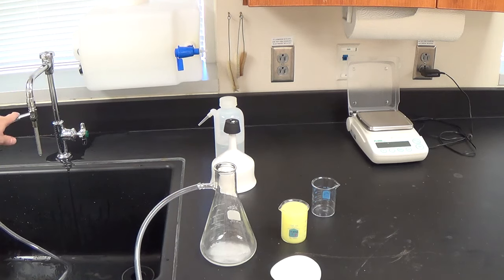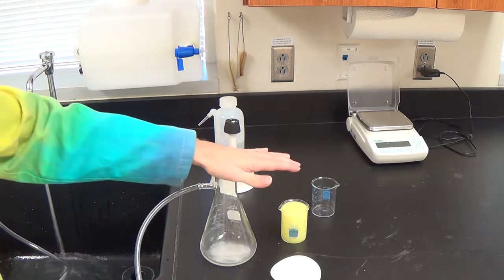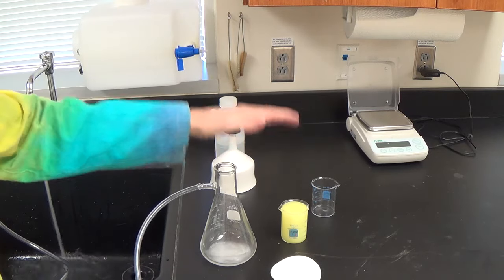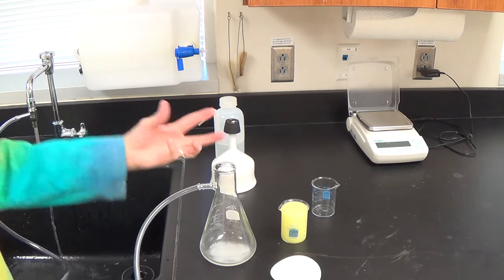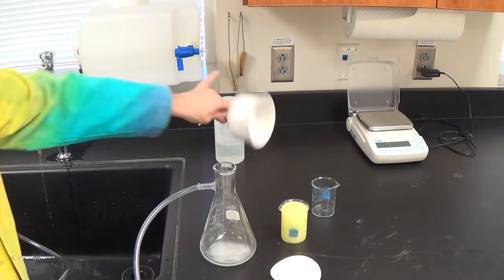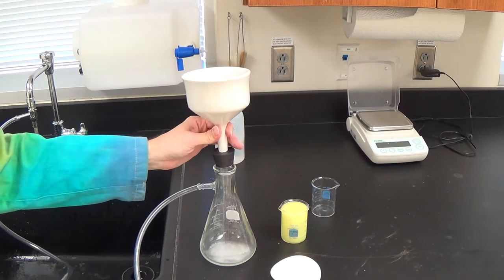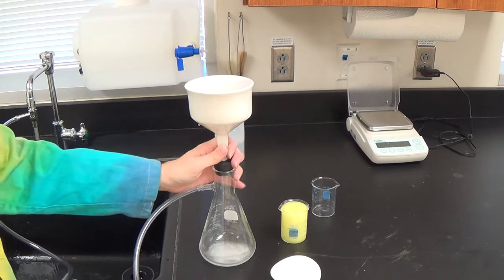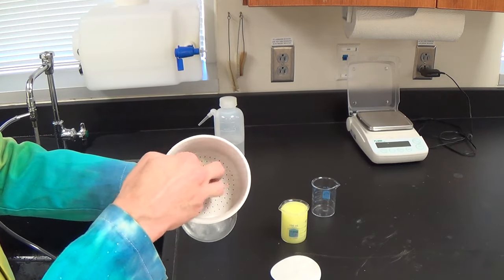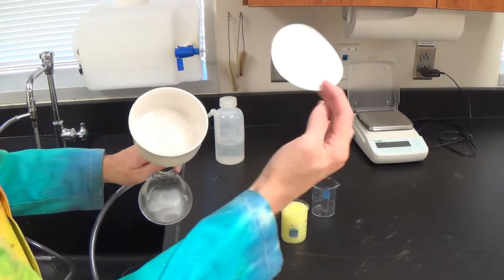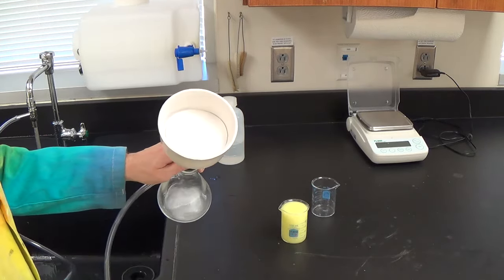It is ready to pull air if I turn on the water. It is actively pulling air through the flask. Now comes our fun funnel. The funnel with the rubber stopper goes in the top, and as we turn on the water, air will get pulled through these holes. Remember that paper that we masked? It's going to go right there.